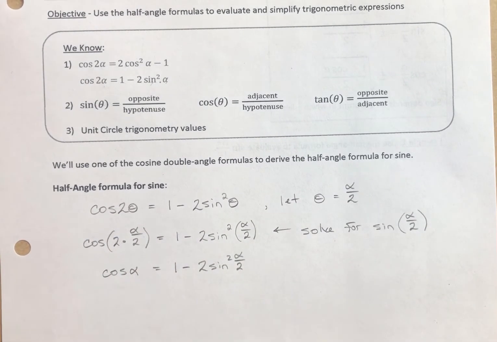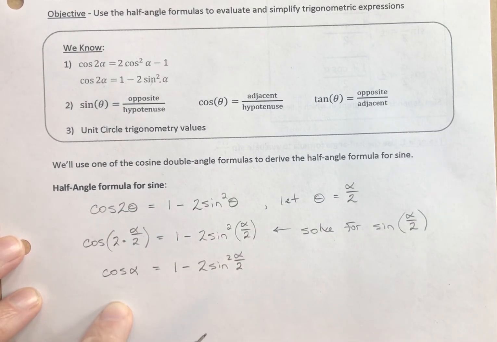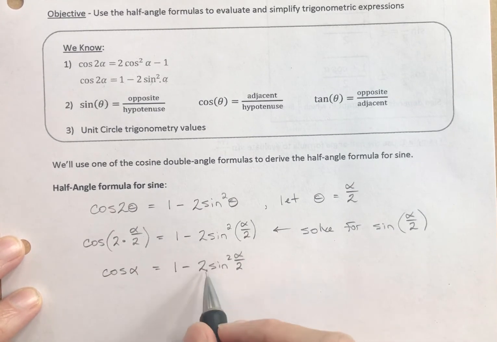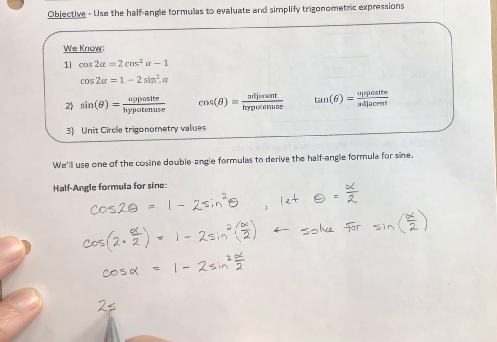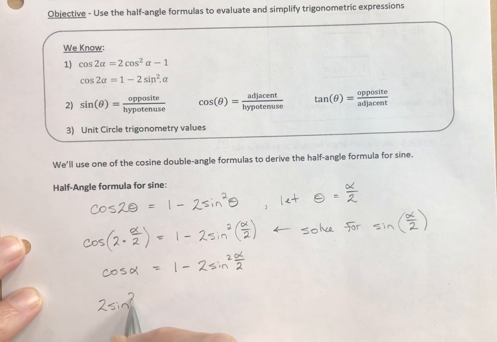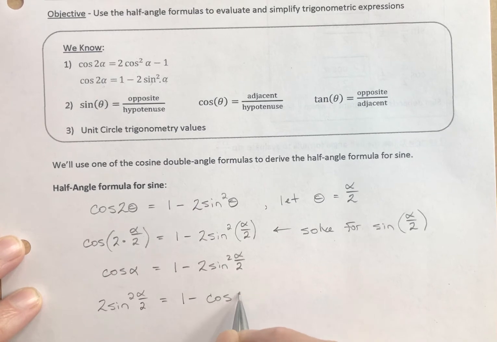Okay, now I'm going to move this to the right, adding 2 sine of alpha over 2 squared to both sides, and I'm going to shift this one to the left. I'm trying to get to sine of alpha over 2, so I want to get it by itself. So I have 2 times the sine of alpha over 2 squared is equal to 1 minus the cosine of alpha.